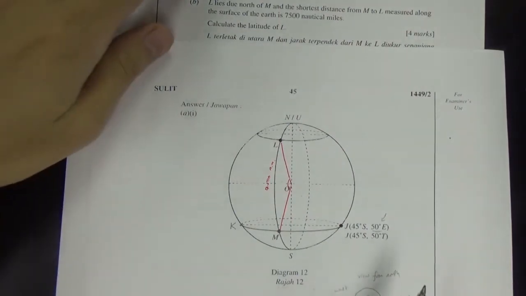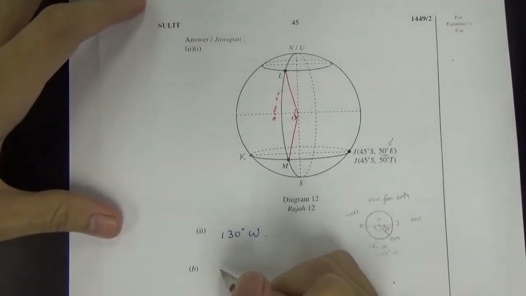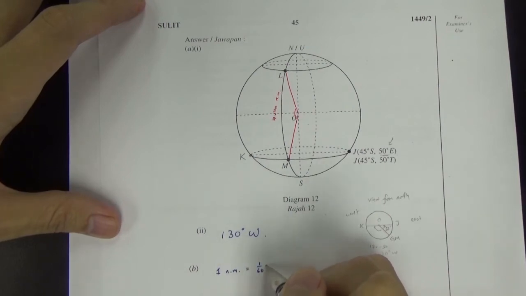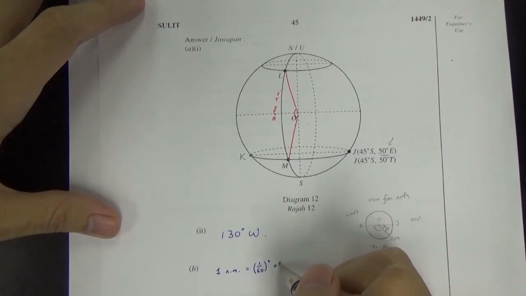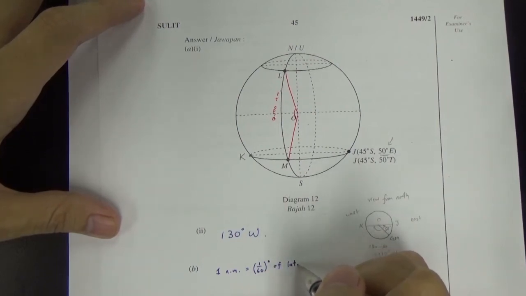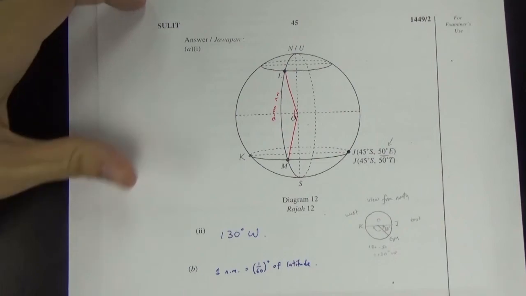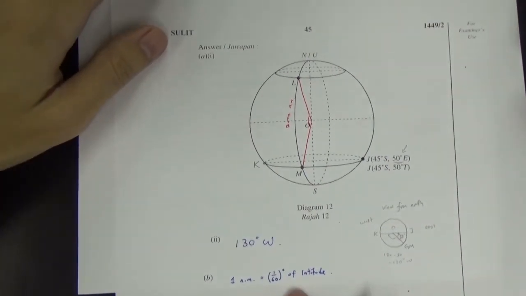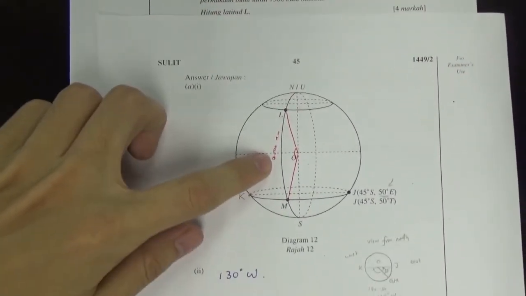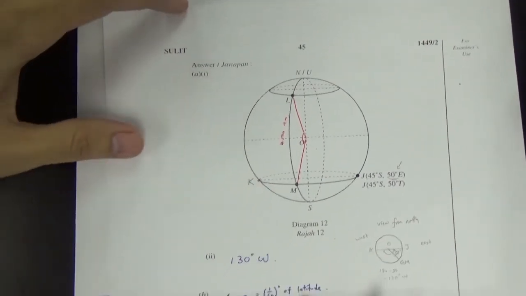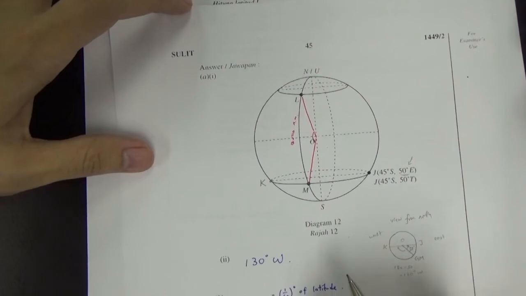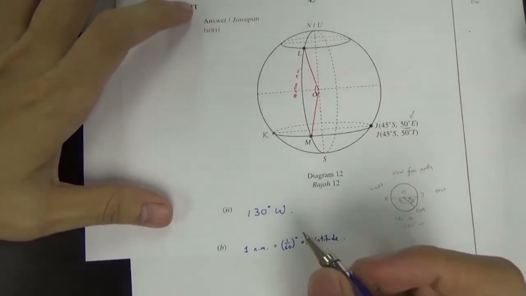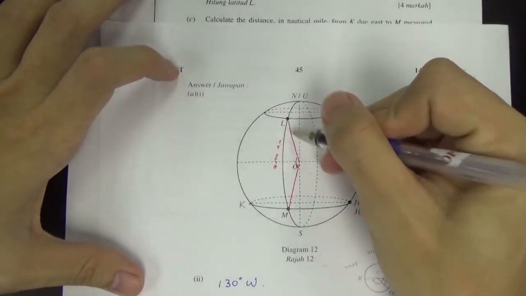So remember the meaning of 1 nautical mile. 1 nautical mile is equal to 1 over 60 of a degree of latitude. Okay, so then we have 7,500 nautical miles. We can change it to a degree in latitude, so that will be this angle LOM.